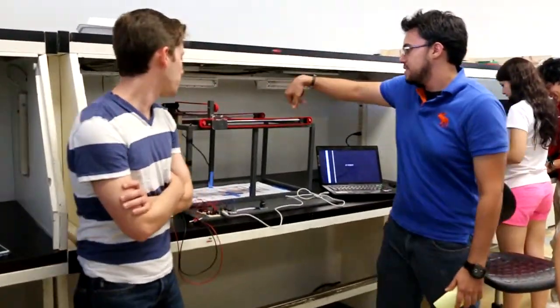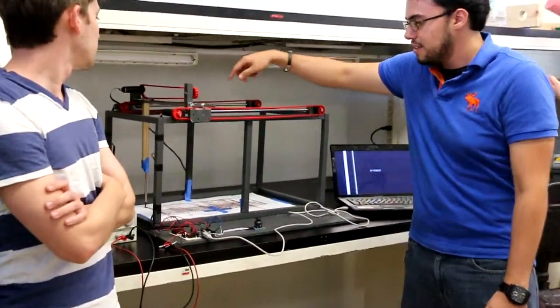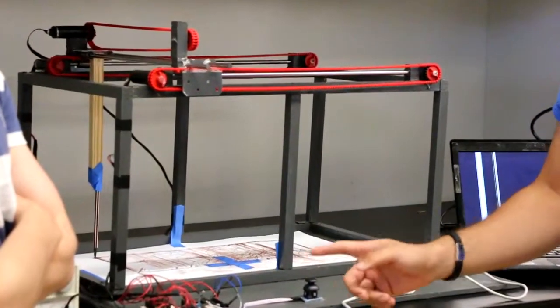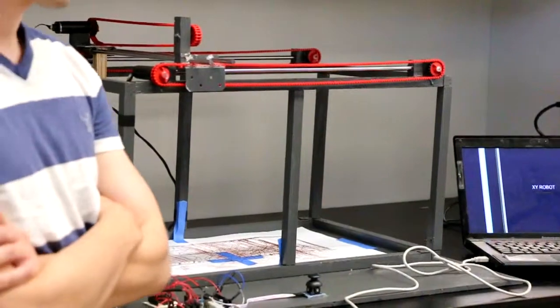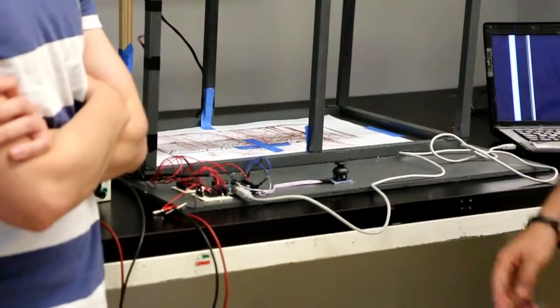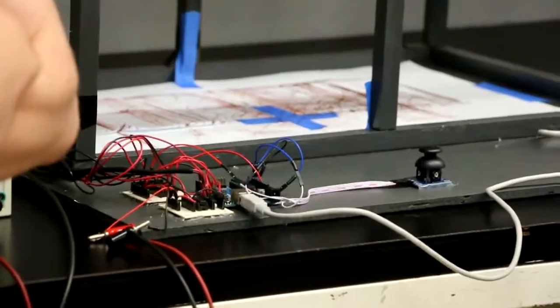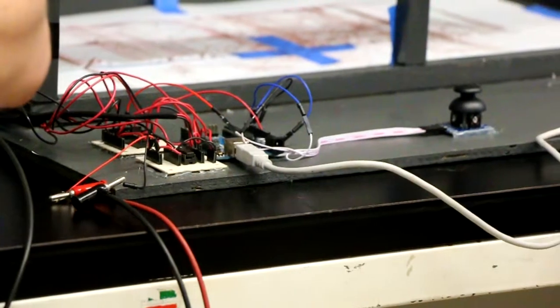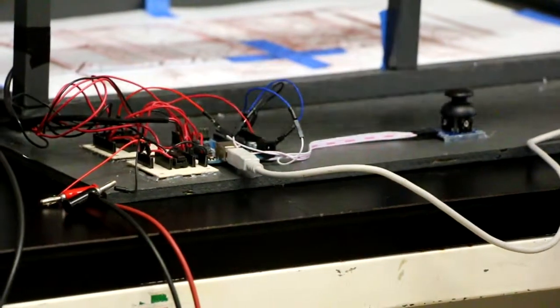What were the building blocks? Well, we needed the structure first, where we have the X and Y axis. We needed H bridges for the motors to move bidirectionally, and an Arduino so that we can control it. We added a joystick so we can control it manually. And we added the pen so we could write.